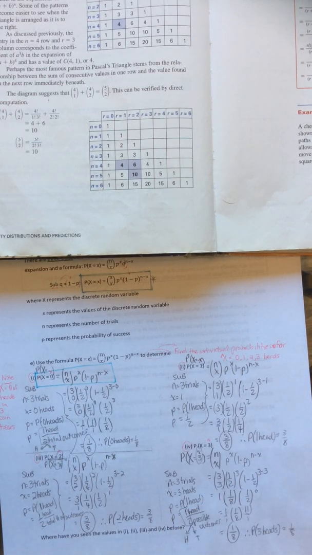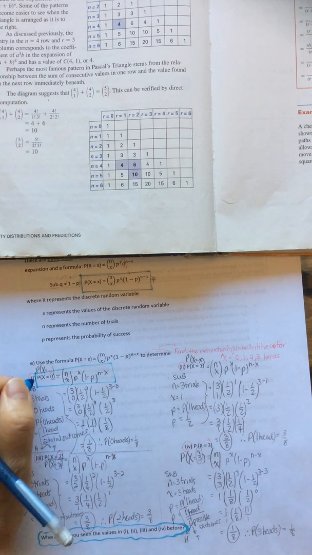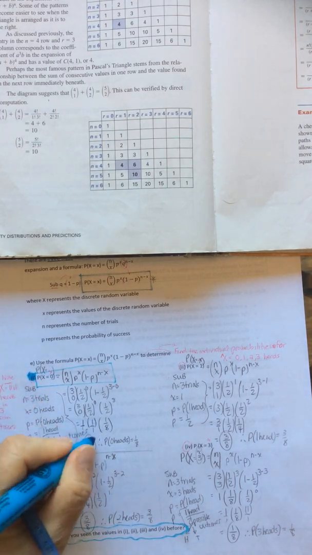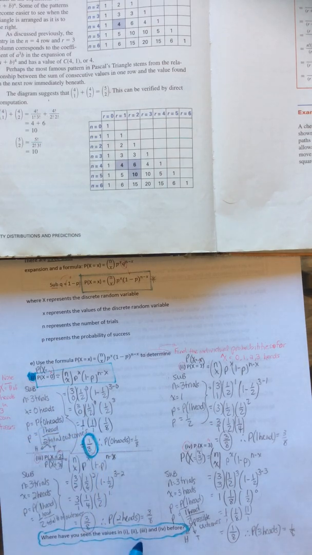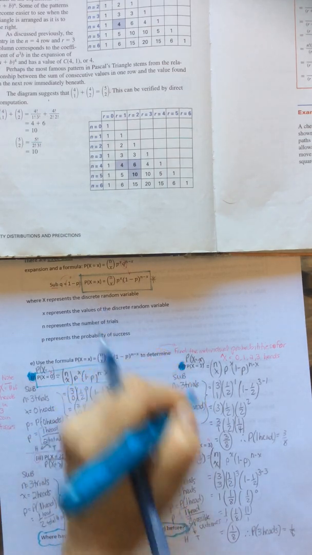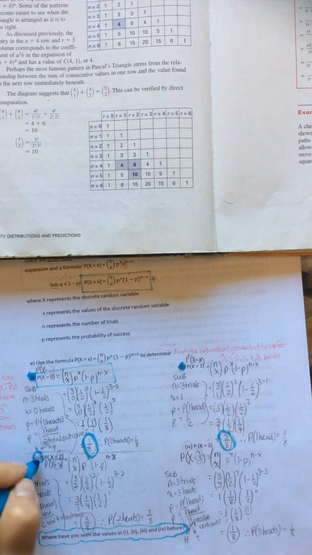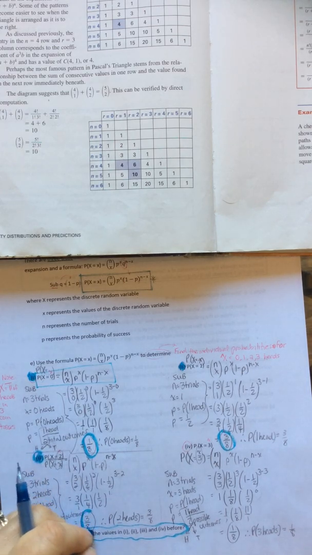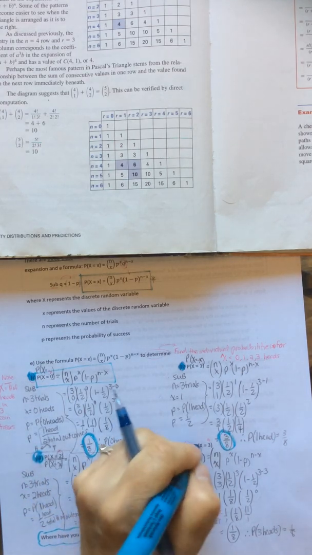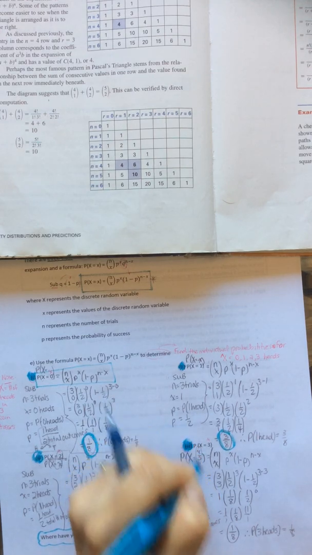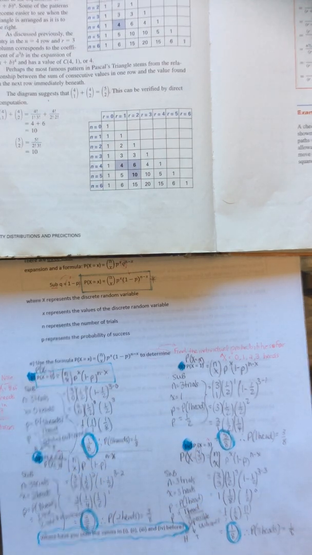Okay, so the question is, where have you seen the values in I, double I, triple I, and IV before?